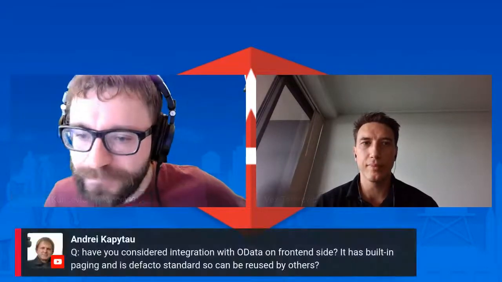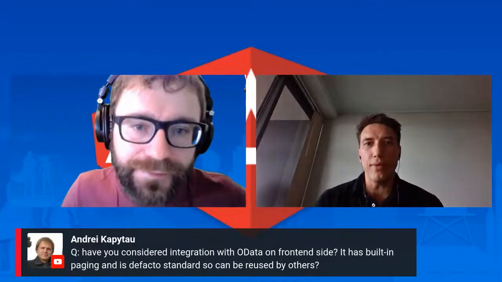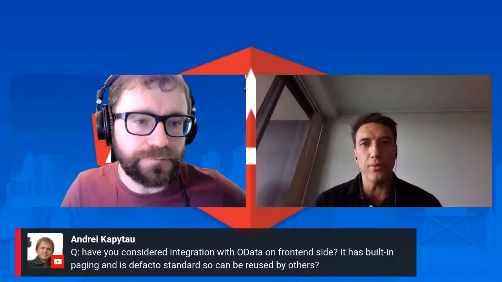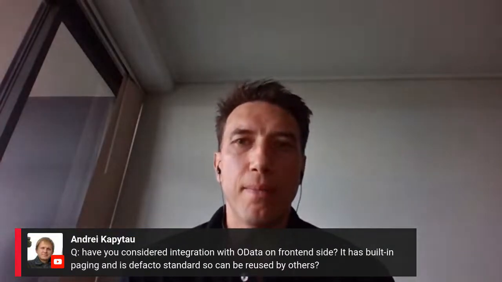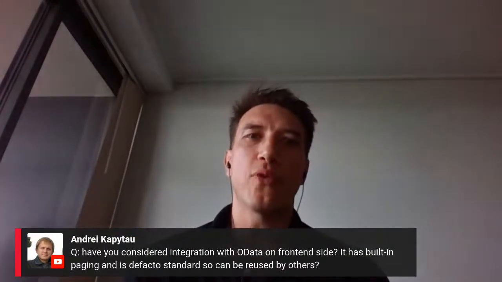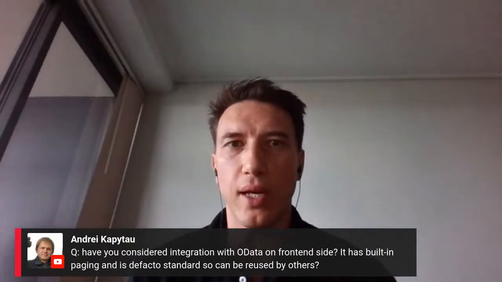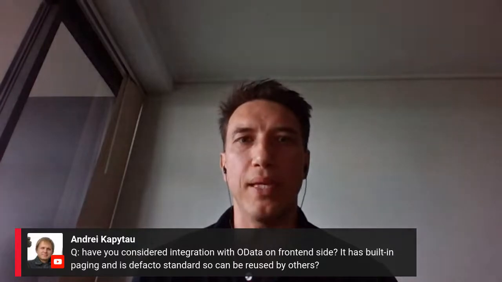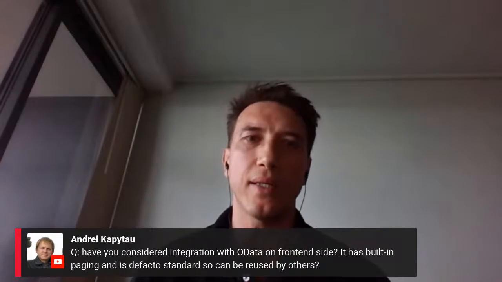Have you considered integration with OData on content side? I haven't much considered that. My idea is I'm going for .NET Core and Angular technology, and I want to build components that don't depend on many other things.